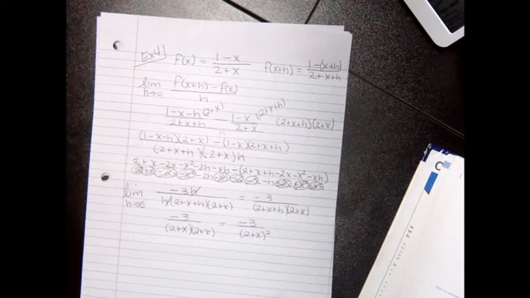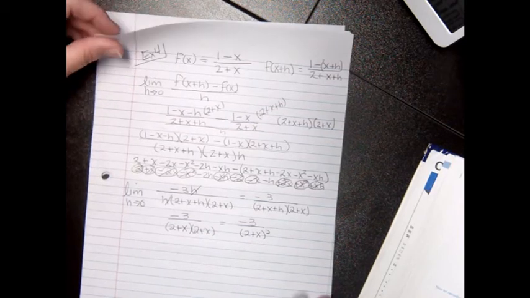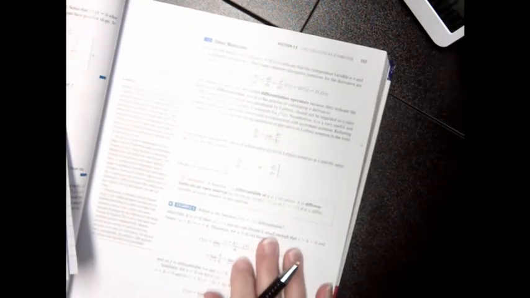Okay, so that is example 4. Now, let's take a look at some different ways to say we want the derivative, because you never know what notation you're going to see. Different professors like to put it differently. Books put it differently. So let's take a look.